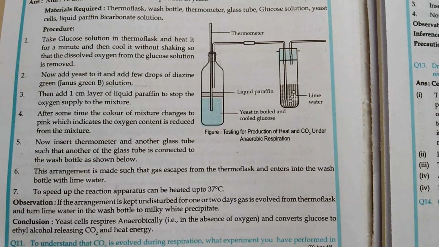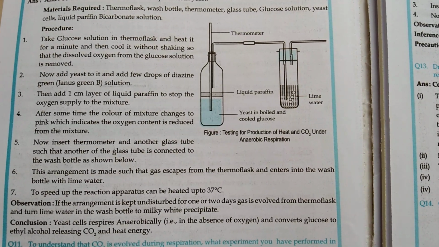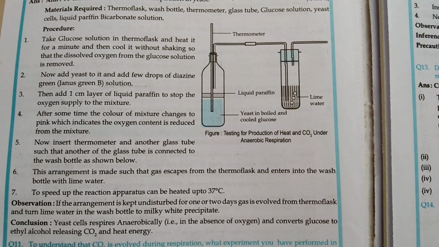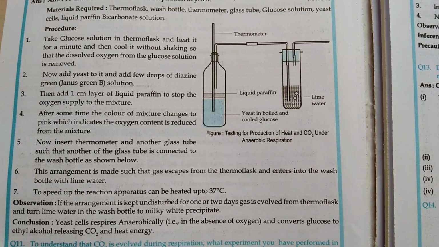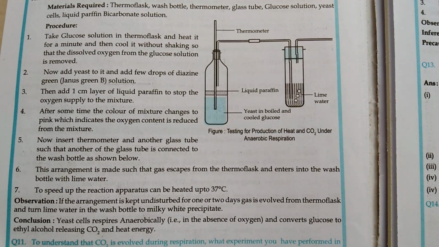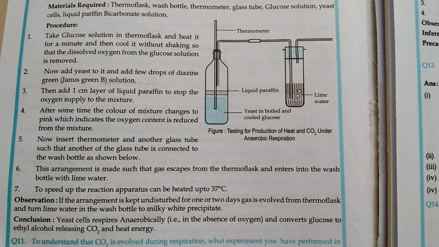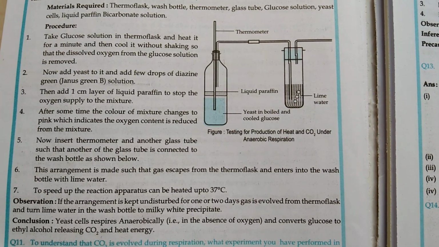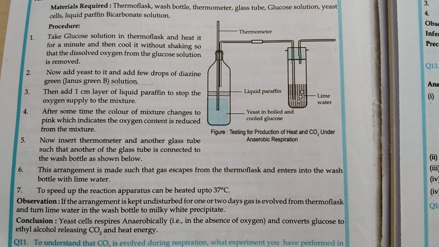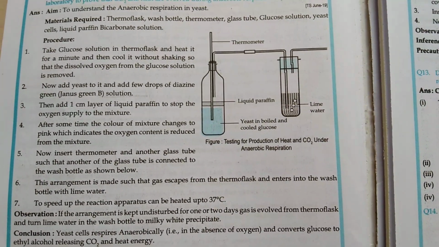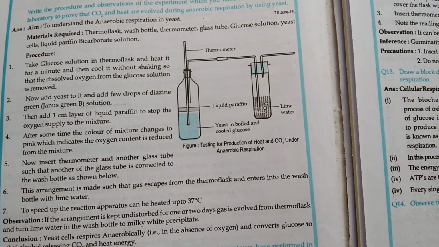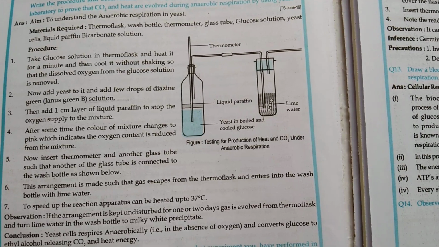If the arrangement is kept undisturbed for 1 or 2 days, gas is evolved from the thermos flask and turns the lime water in the wash bottle to a milky white precipitate. What can we conclude? Yeast cells respire anaerobically, that is, in the absence of oxygen, and convert glucose to ethyl alcohol, releasing CO2 and heat energy. So children, these are the most important 8-mark questions from biological science.